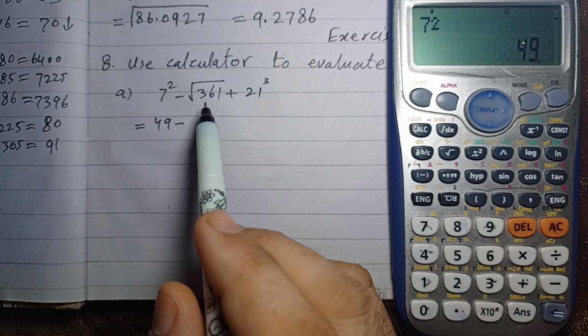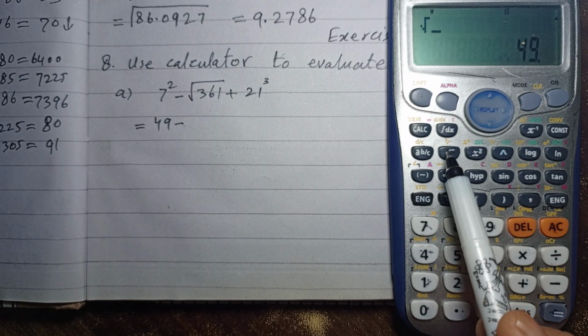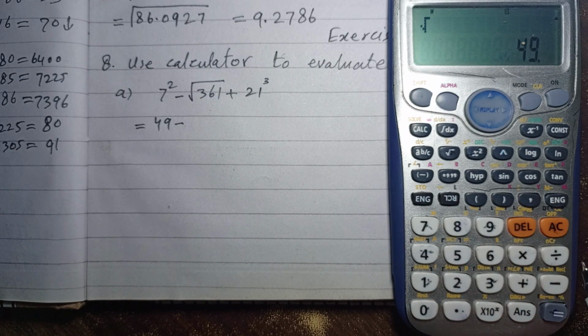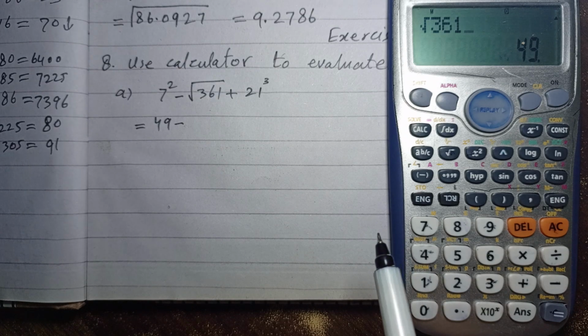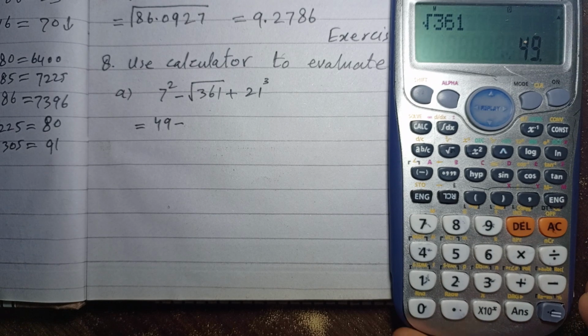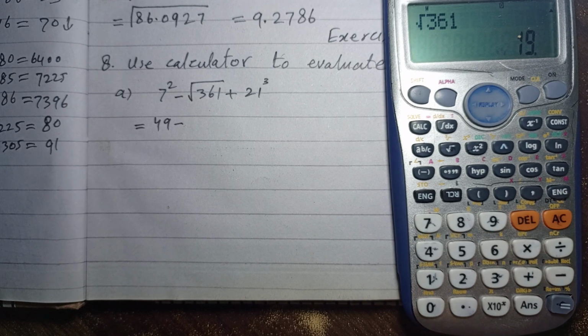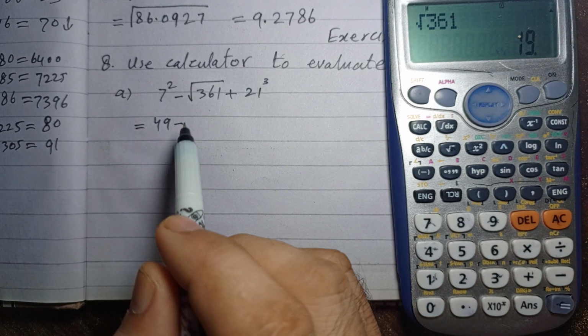Now there is a minus sign, and 361 is under root. So first you will press the under root key. Now press 361, 3, 6 and 1. Now it is pressed, 361. Now we will find its answer. Its answer is 19. Now we will write here 19.